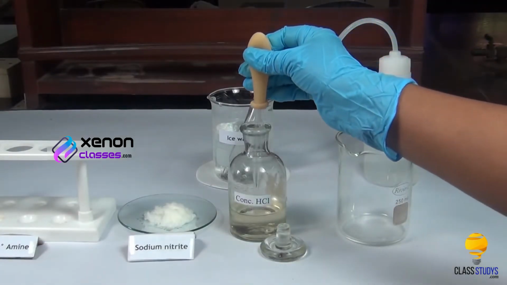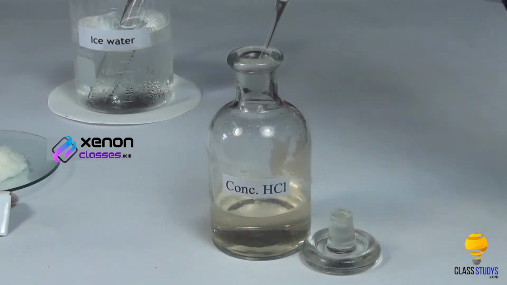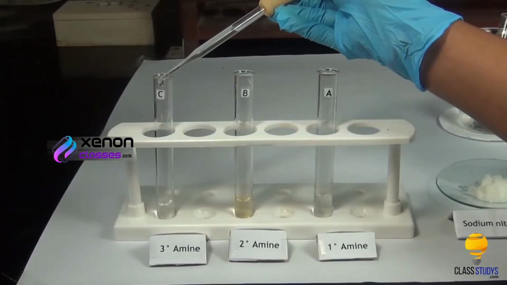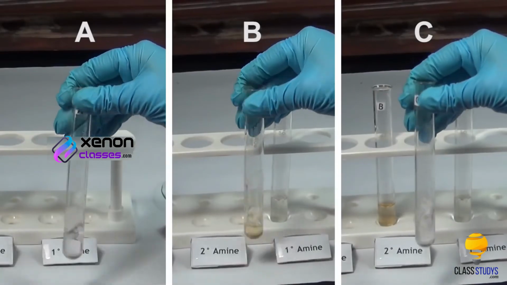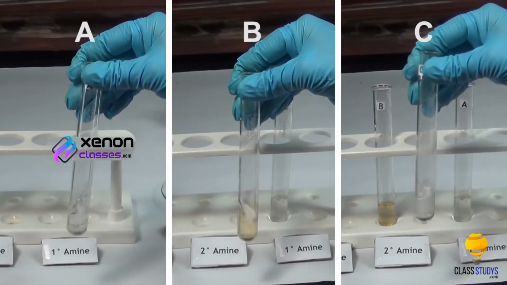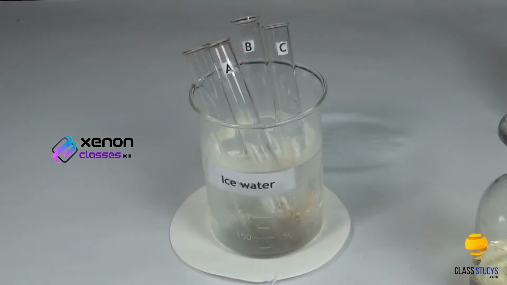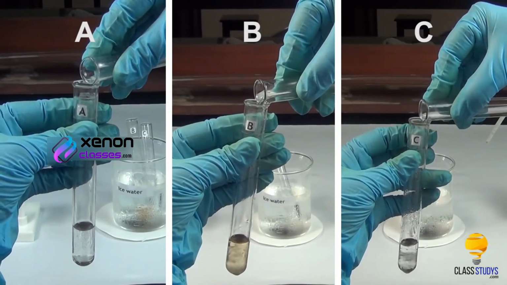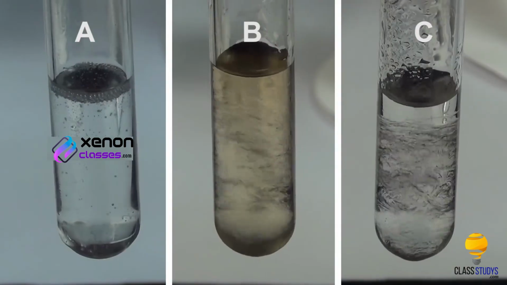Now, using a dropper, add a small quantity of concentrated hydrochloric acid to test tubes A, B and C. Shake the test tubes well to dissolve the compounds in concentrated hydrochloric acid. Cool the test tubes in ice-cold water for some time. Now, add sodium nitrite solution to test tubes A, B and C.